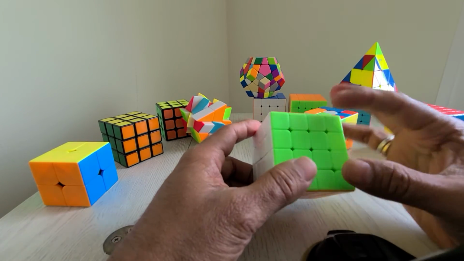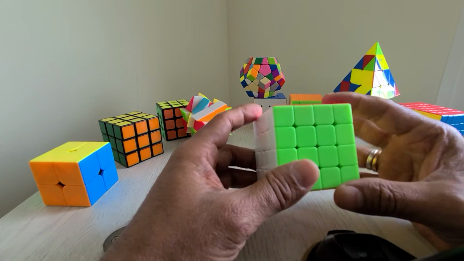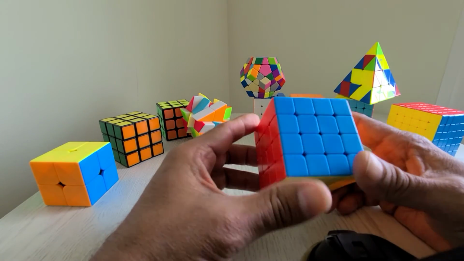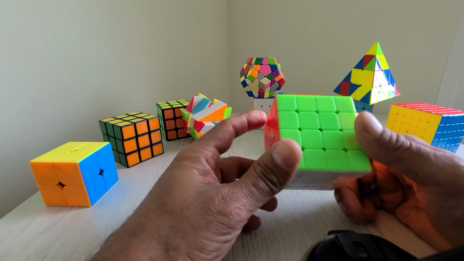So we translated the centers, edges, and made it a 3x3. I use the Rubik method. You can use any method that you like to solve this, and you solve the 4x4.